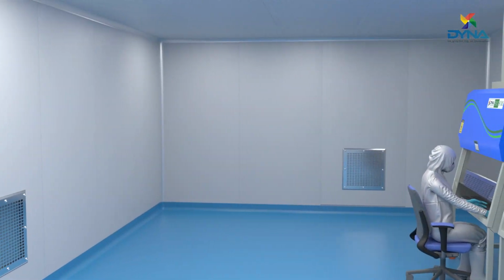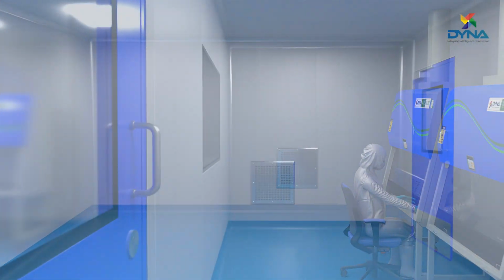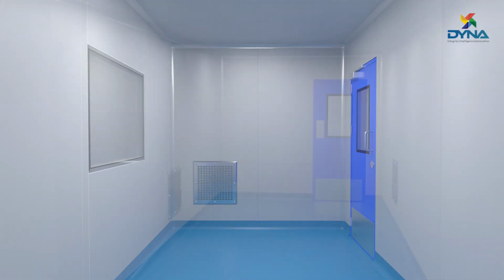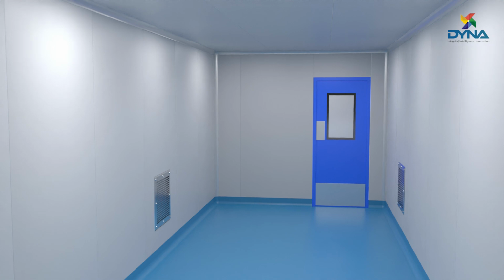At Dyna, all our innovations are centered around building clean rooms that provide a sustainable clean air solution for all your critical manufacturing applications.